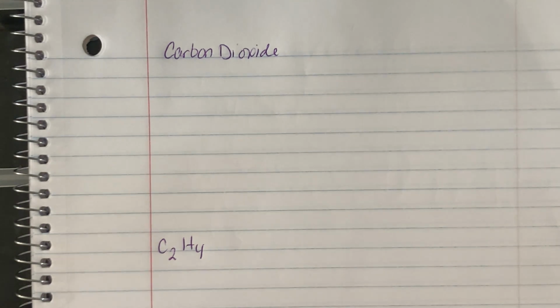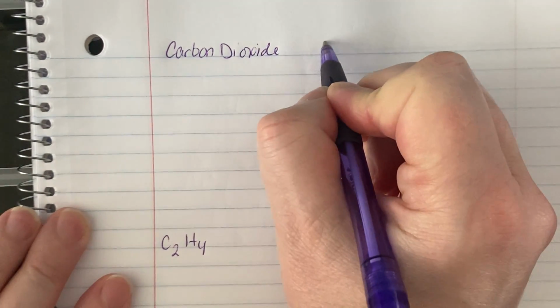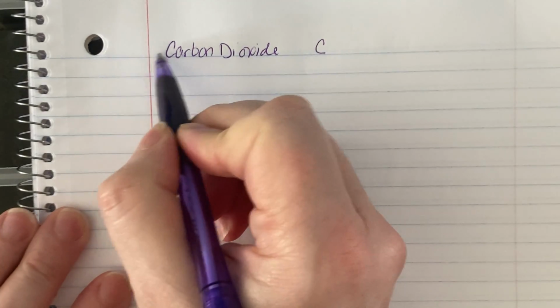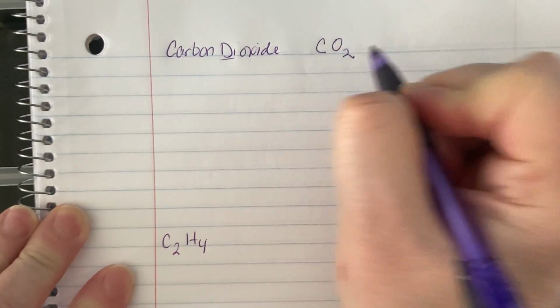All right, so we're going to draw some more structures today. We're adding in multiple bonds, so anything could be a single, double, or triple bond. You still work off that same process. So carbon dioxide, we have to know that carbon, it's a C because it doesn't say mono for that first guy. And di means two, so O2.